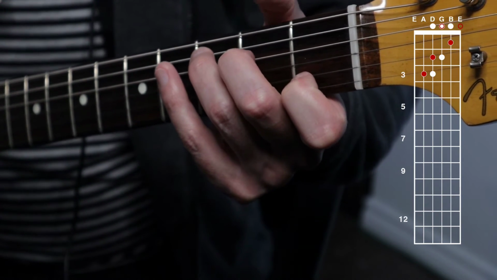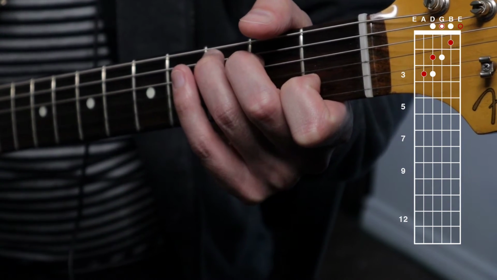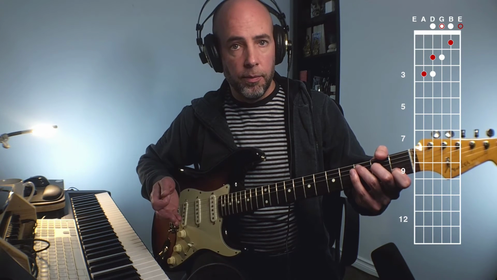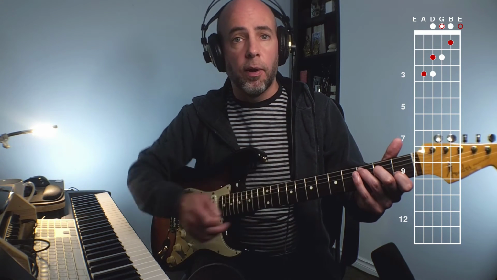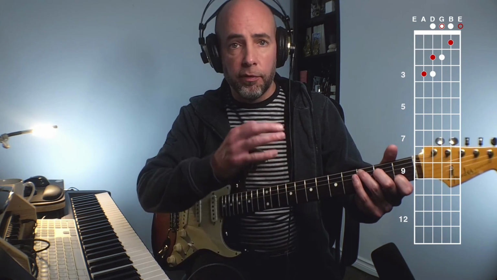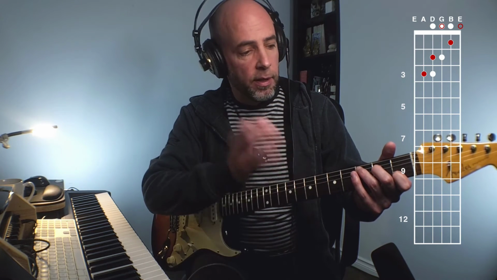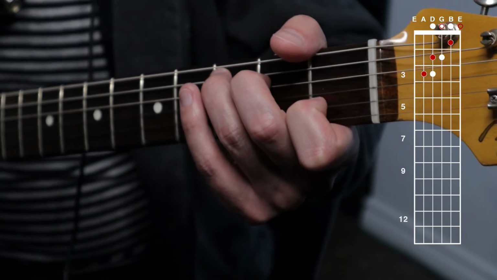So we can play this. That is a C chord, okay? And now this is the standard voicing for an open C chord on the guitar. This will be one of the first chords that any guitarist learns, is this shape of a C chord.